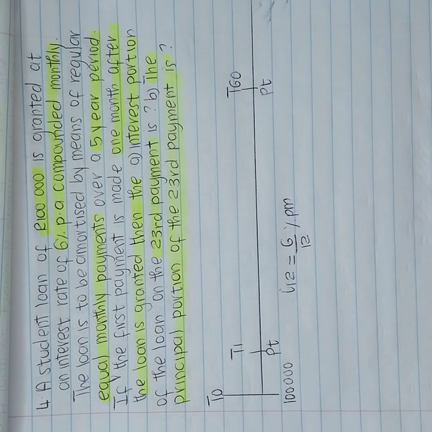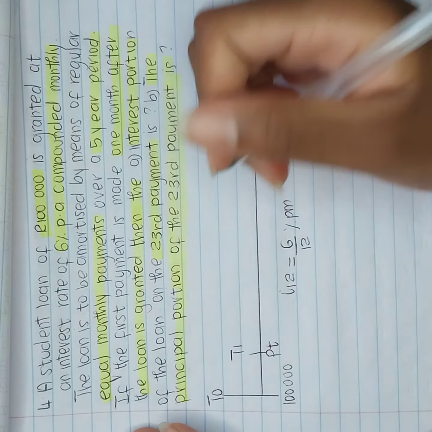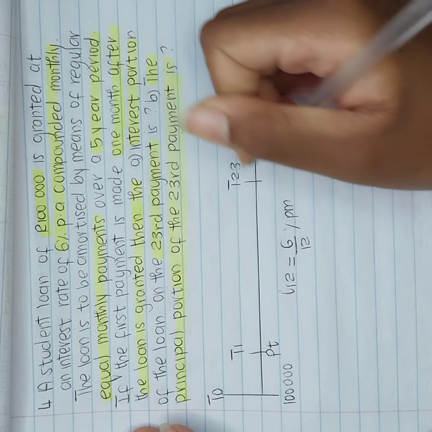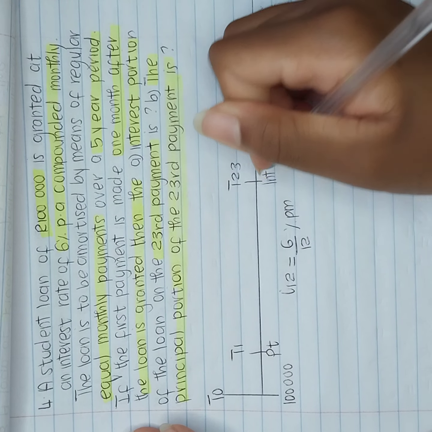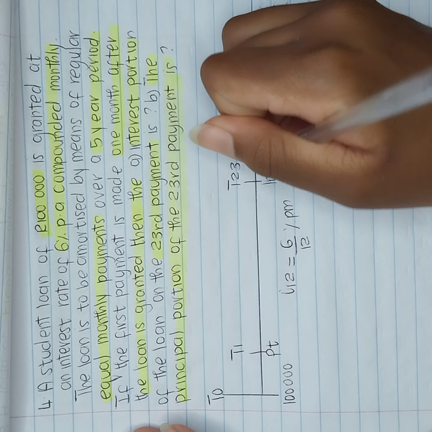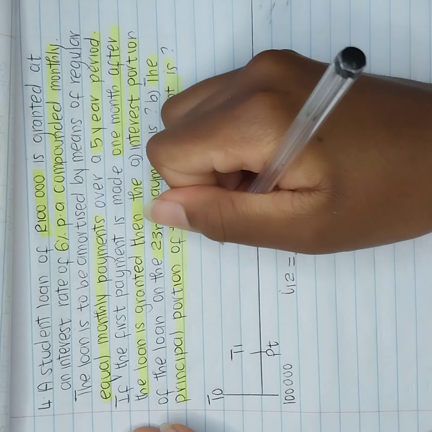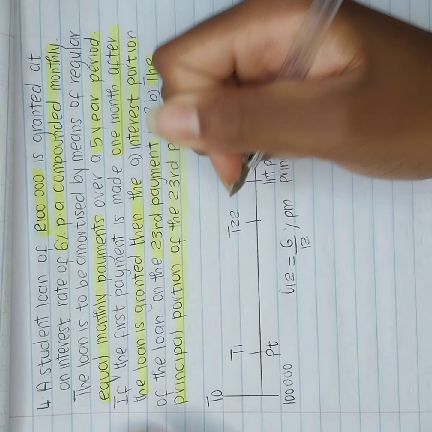Right, so we are looking for the interest portion of the loan on the 23rd payment. So it's T23. We are looking for the interest portion and the principal portion, T22.